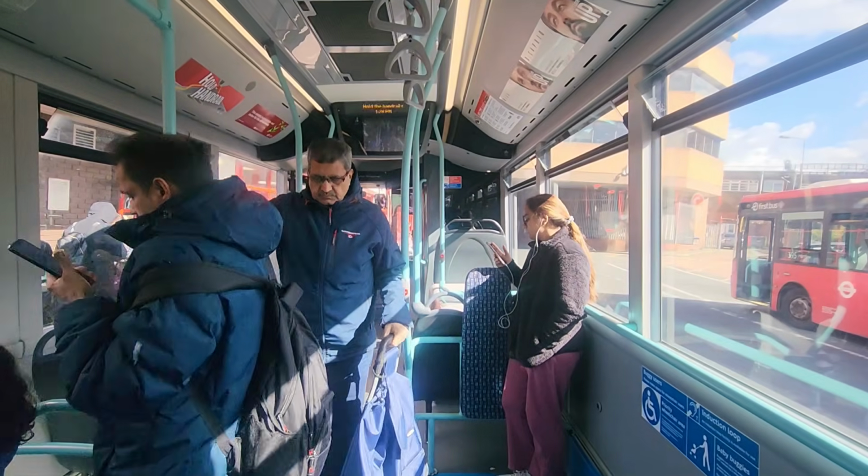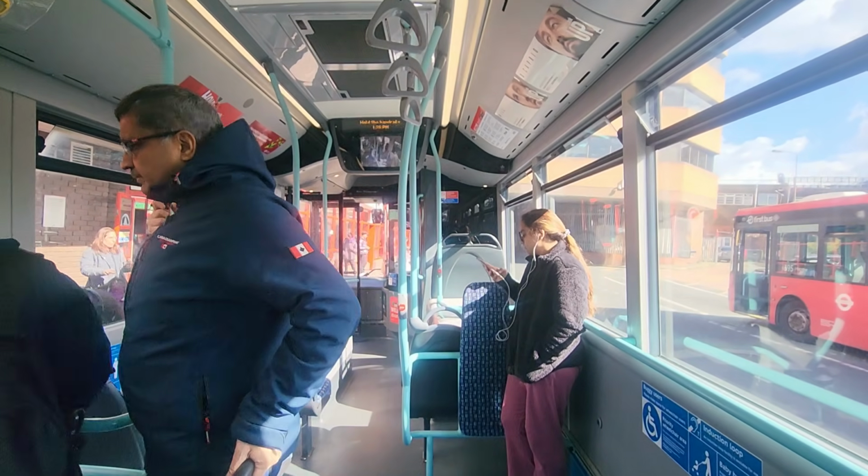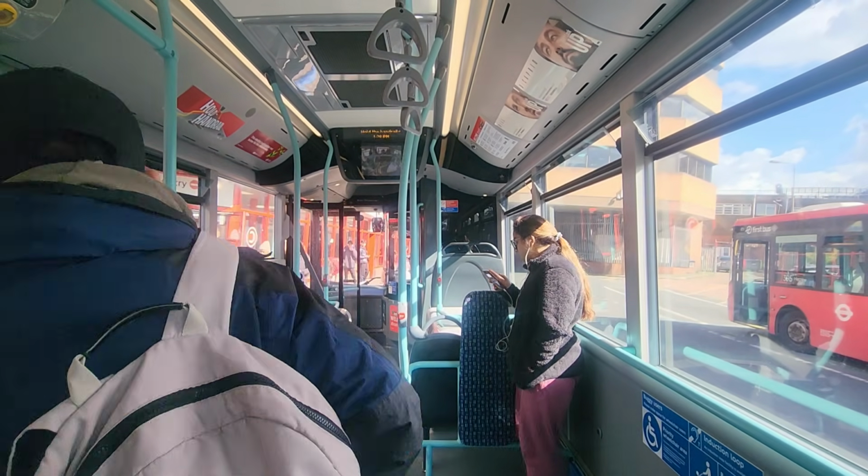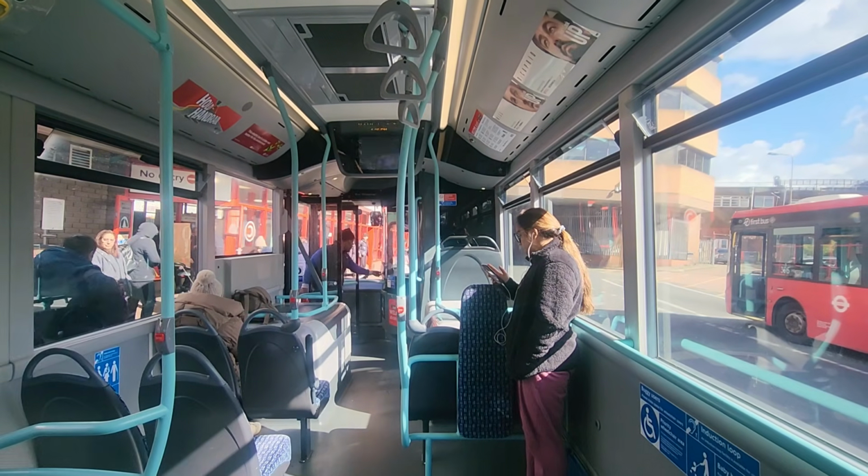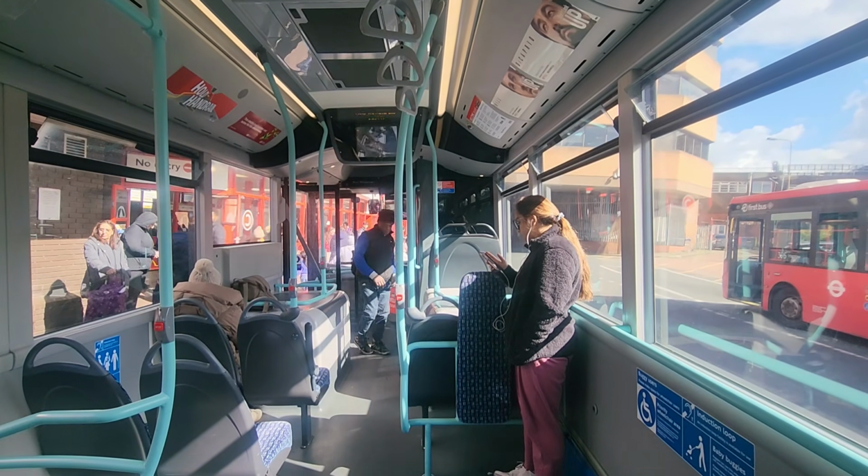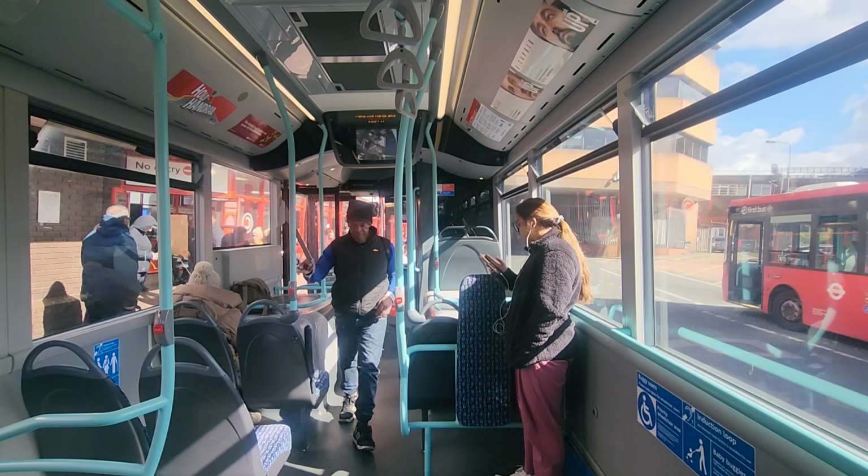Please hold on to the handrails when the bus is moving. Harrow Bus Station. H9 to Northwick Park Hospital.